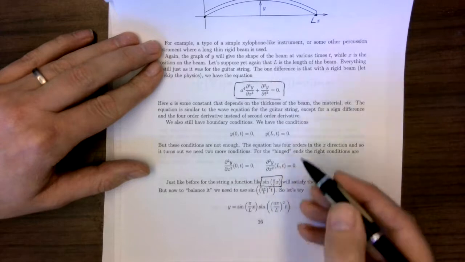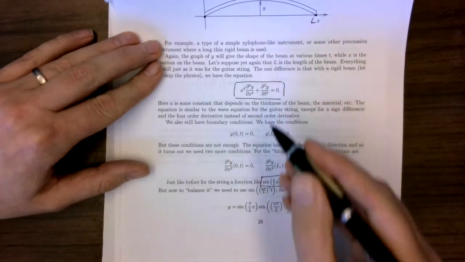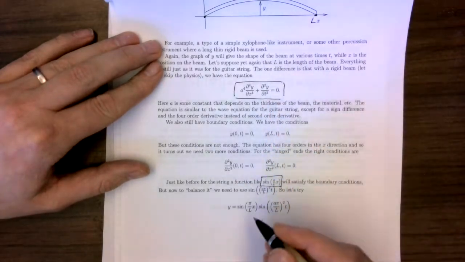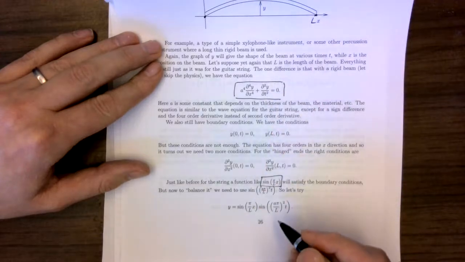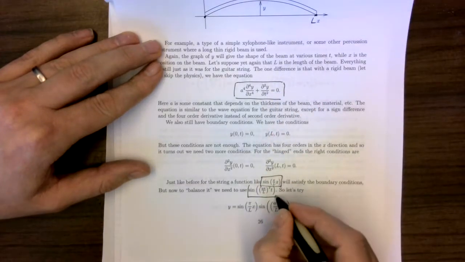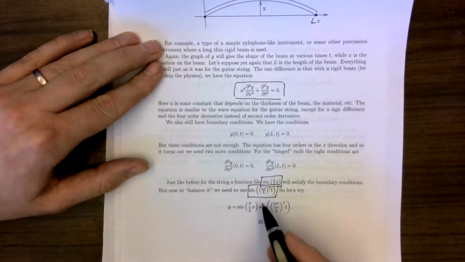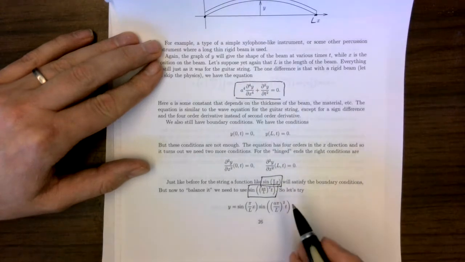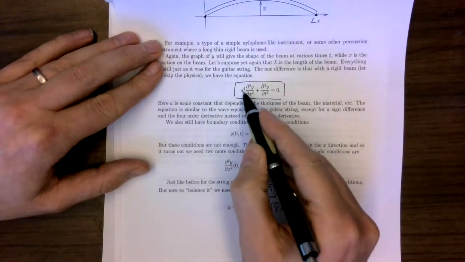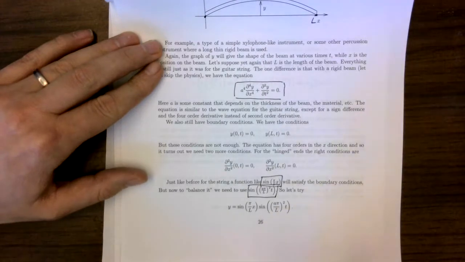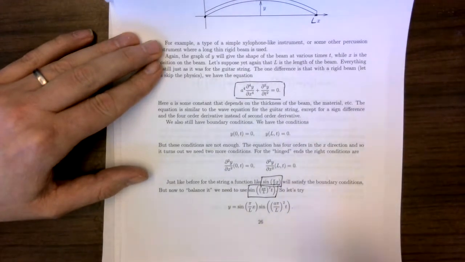Whereas over here, when I take the 2 derivatives, it's only 2 factors of whatever's inside that will come out. So to balance it, we'll multiply by this a, to balance this out. You'll see exactly how it works once we check it.